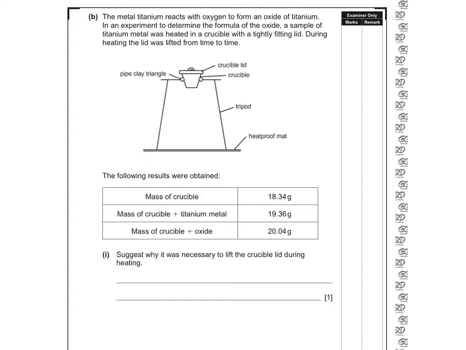So the question here is, why is it necessary to lift the lid? Well, if you think about this, you're trying to react the titanium with oxygen. Now there's only going to be a small amount of oxygen in that crucible, and you want all of the titanium to react, so you have to lift the lid to allow oxygen in, and that's the answer.